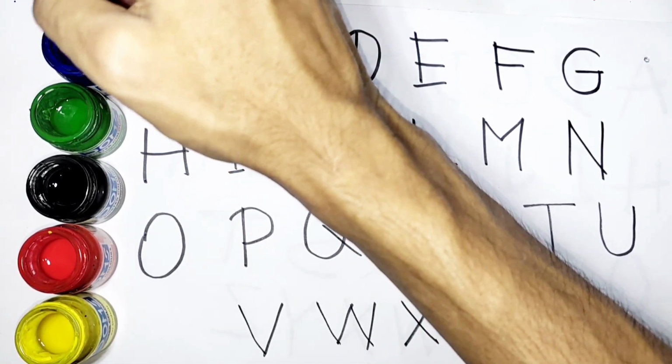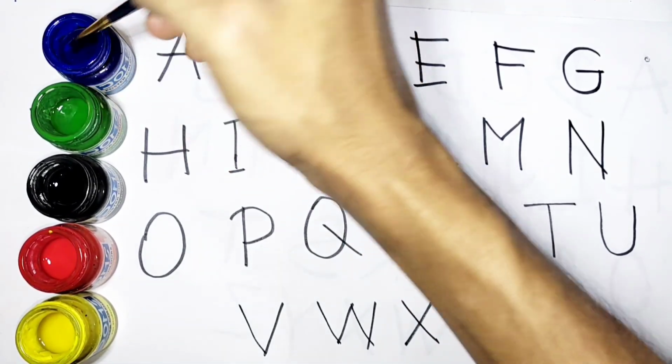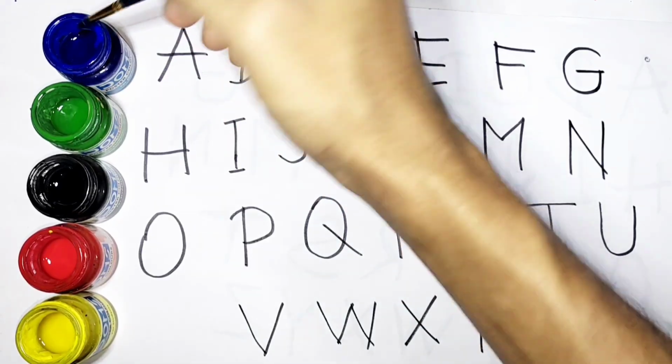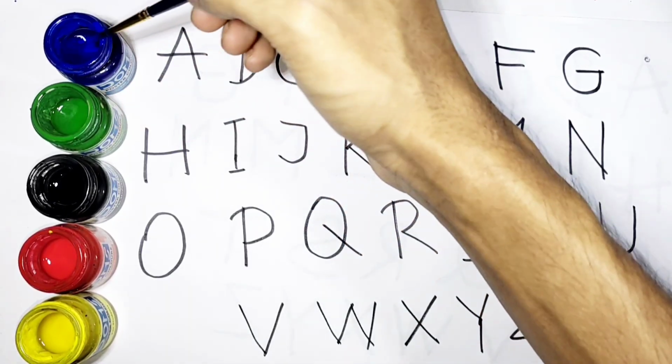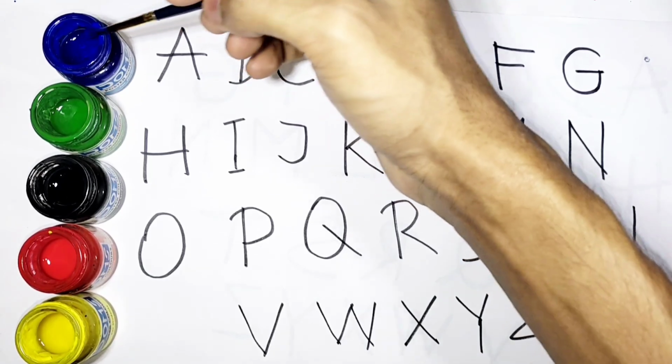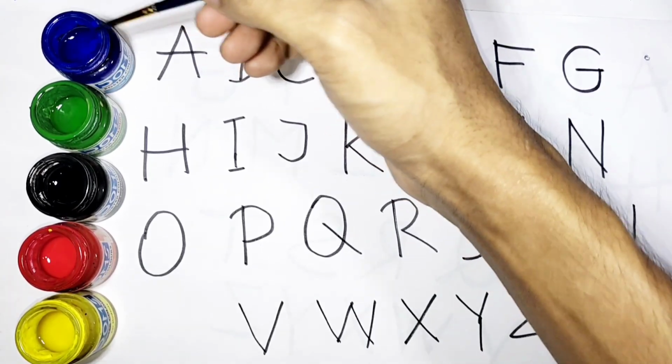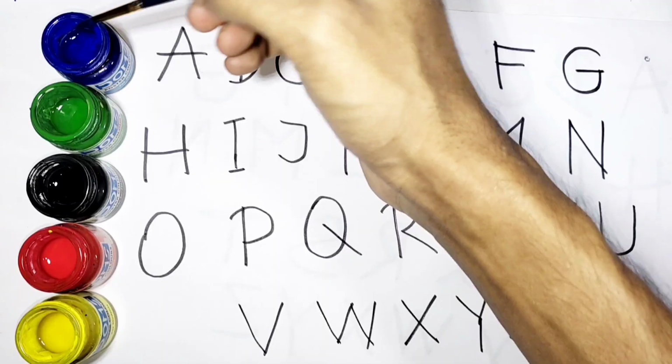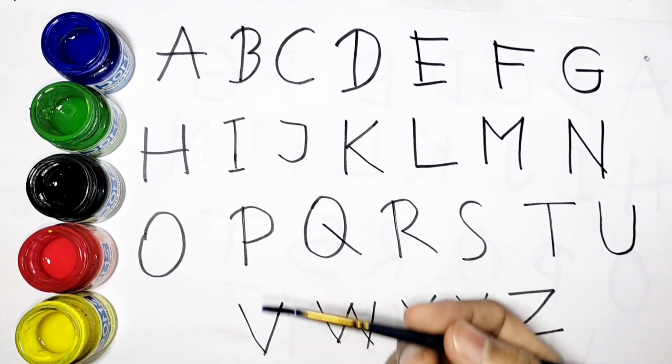Kids, now we are mixing the color of blue. And first we are coloring the shape of the alphabet A. A for apple, A for ant.